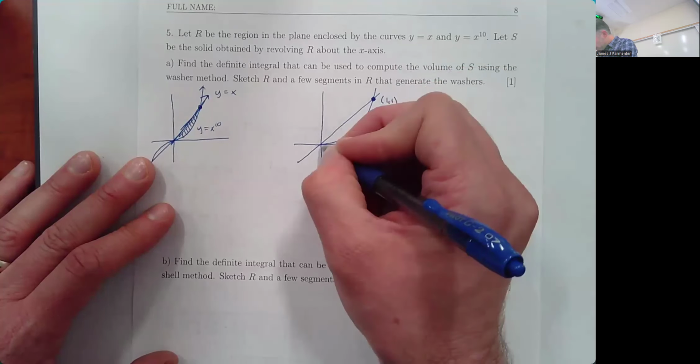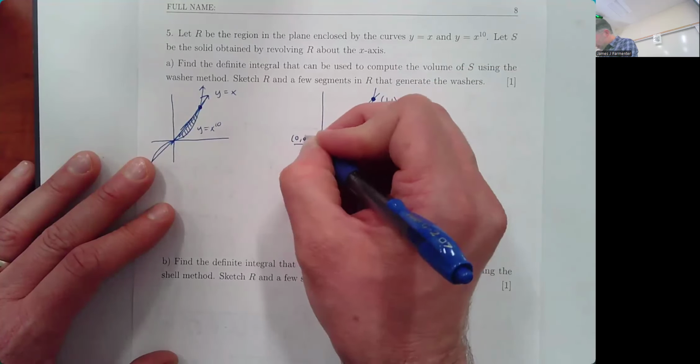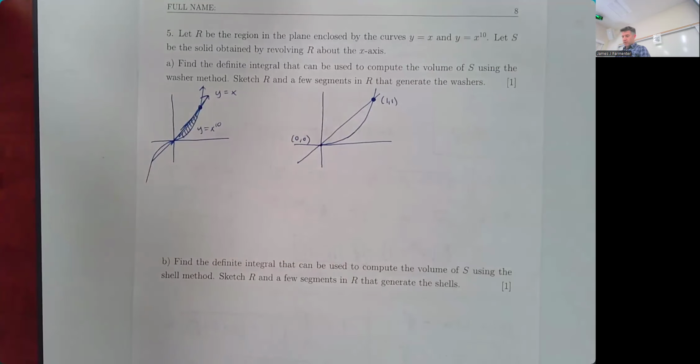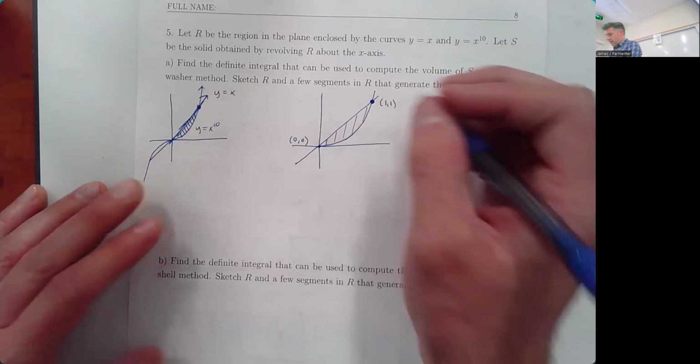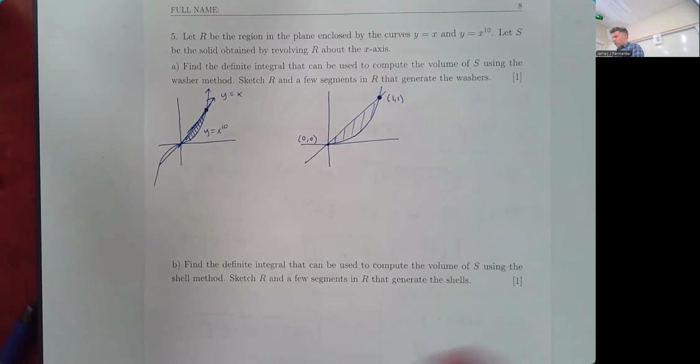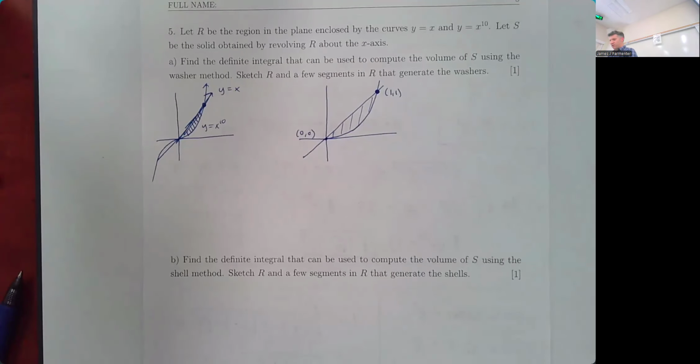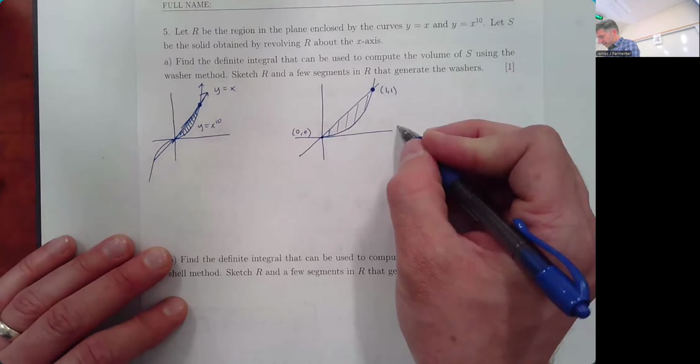Help me see what was going on. So here's my region, which I'll color in lightly here. And then it says to sketch R and a few segments in R that generate washers. And we're going around the x-axis.